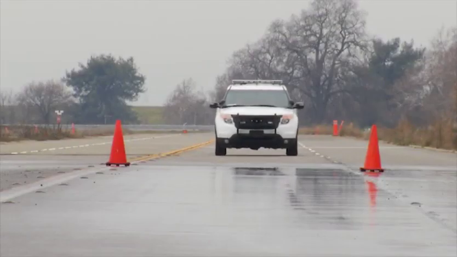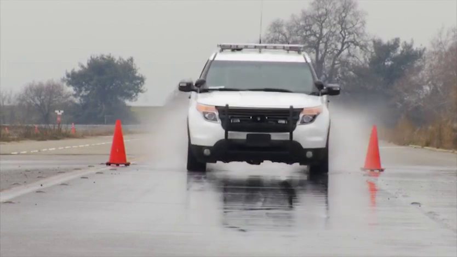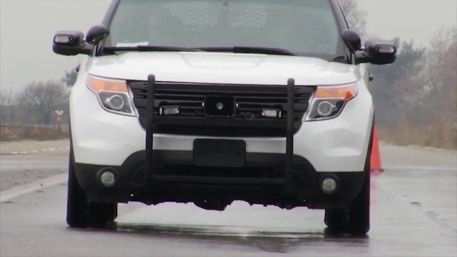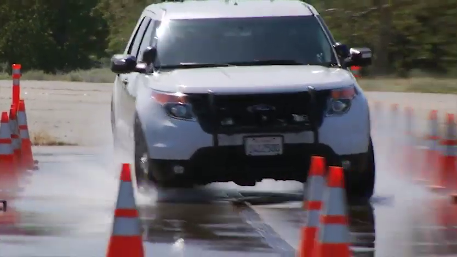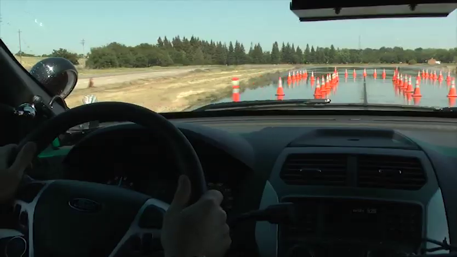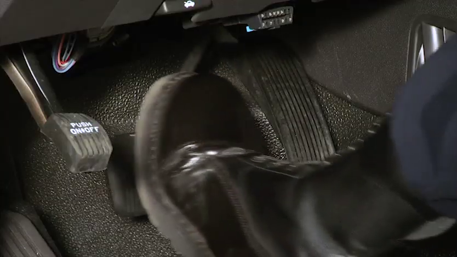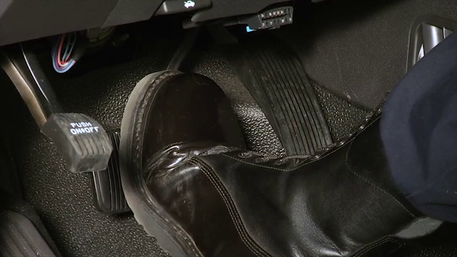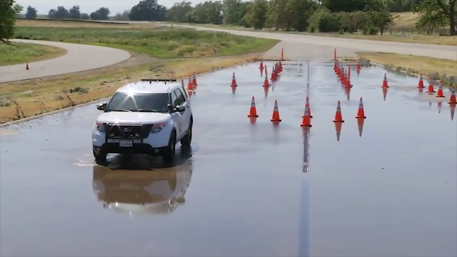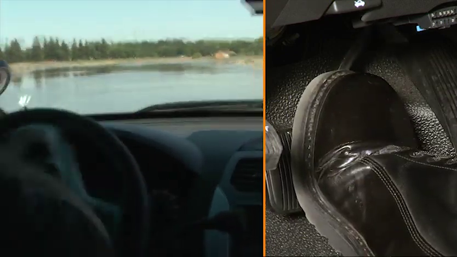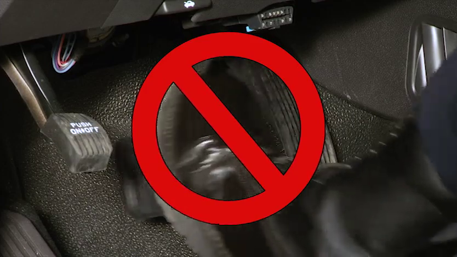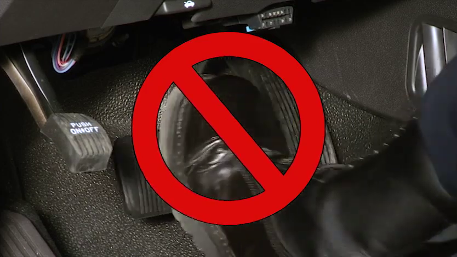In addition to ESC and traction control, this vehicle is equipped with an anti-lock brake system, or ABS. The ABS helps you maintain steering control during emergency stops by keeping the brakes from locking. When the system is operating, the brake pedal will pulse and may travel further. Do not release brake pressure, but maintain firm, steady braking pressure while steering around the hazard. Never pump or modulate the brake pedal during ABS operation.